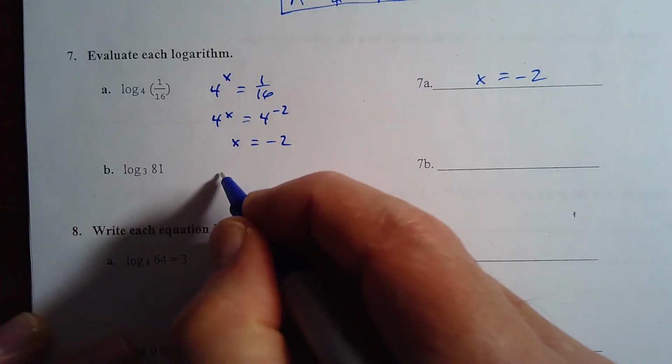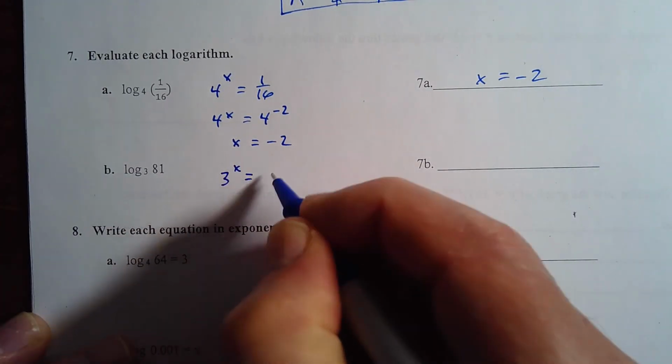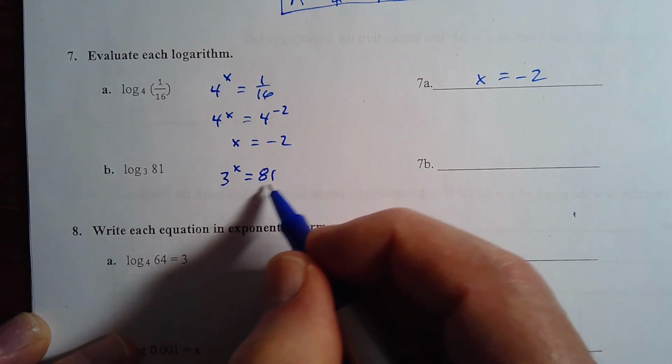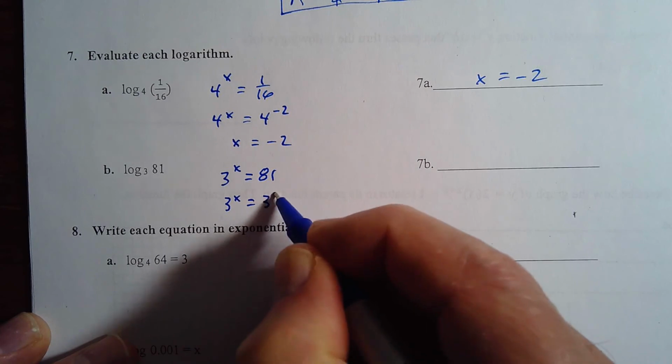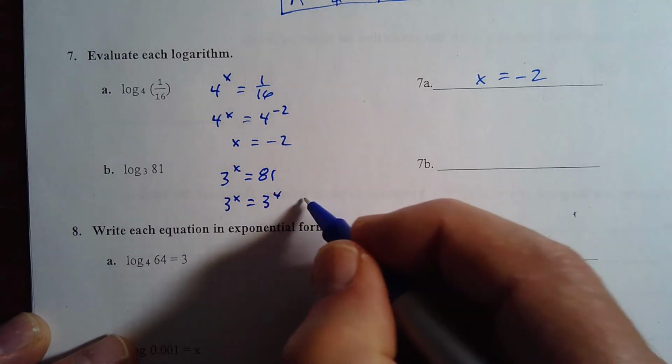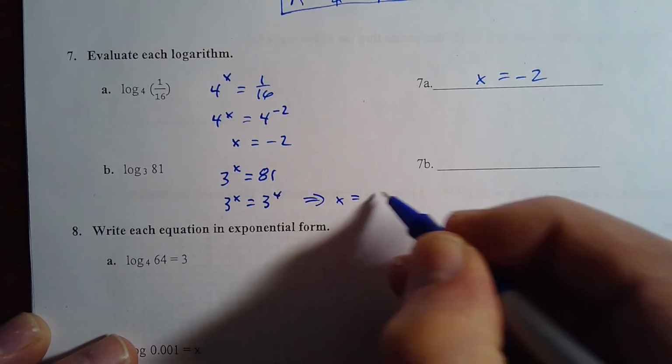All right, 3 to the x equals 81. 81 has got 4 3's in it, so 3 to the x equals 3 to the 4th, which then implies that x equals 4 for this one.